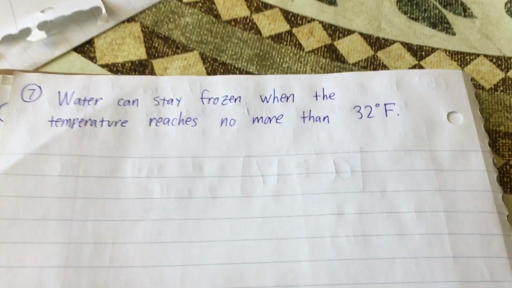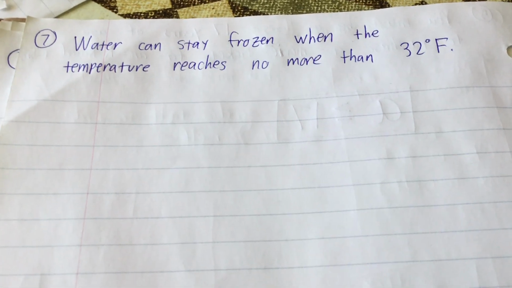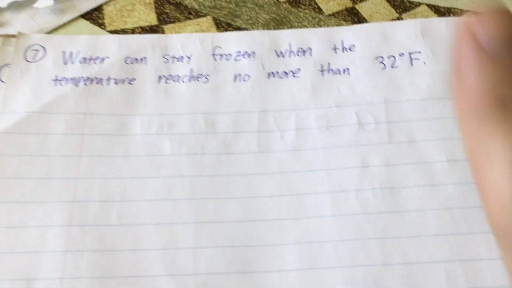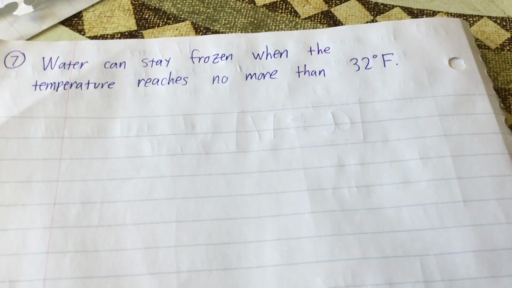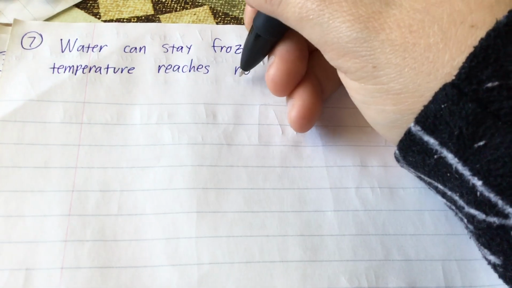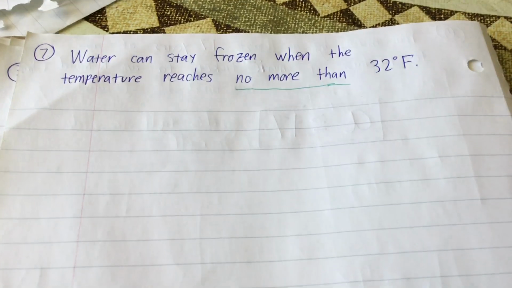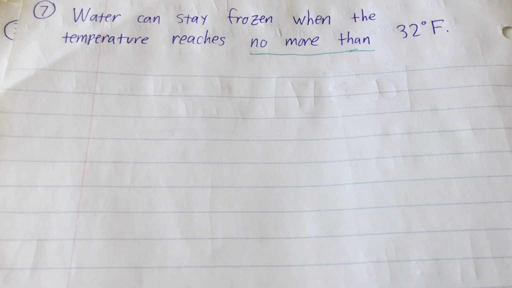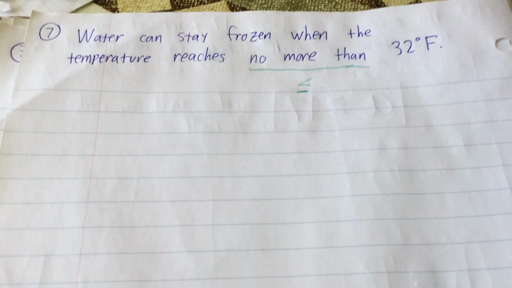Now, this is what I meant to put. Water can stay frozen when the temperature reaches no more than 32 degrees Fahrenheit. Now, remember, higher temperatures are hotter and cooler temperatures are lower. So if I pay attention to the temperature, no more than. Go back to my table. Where do I see no more than? That means less than or equal to 32 degrees Fahrenheit.